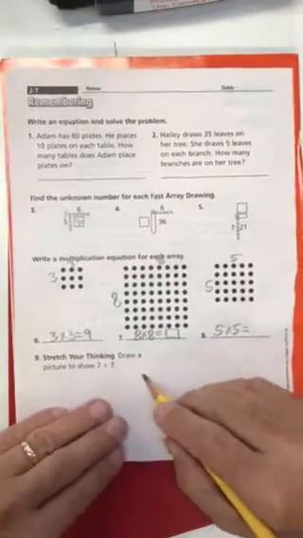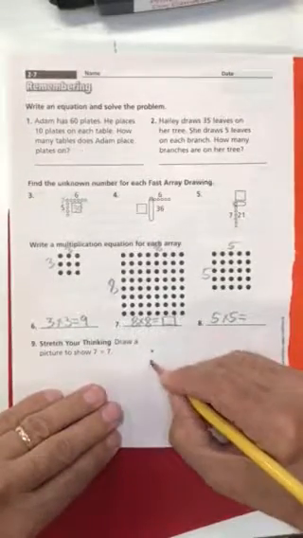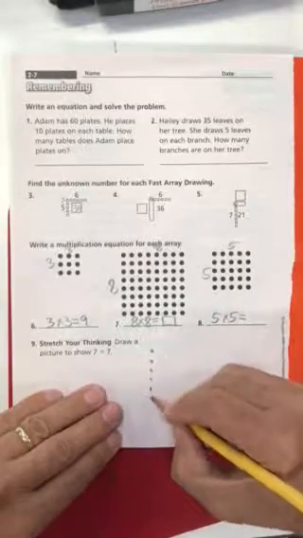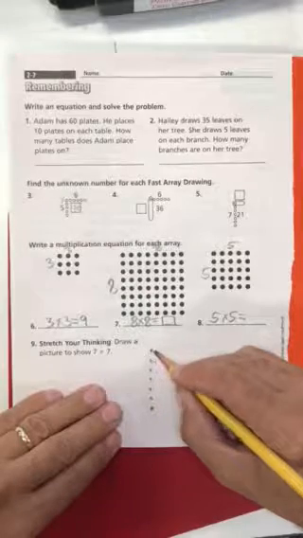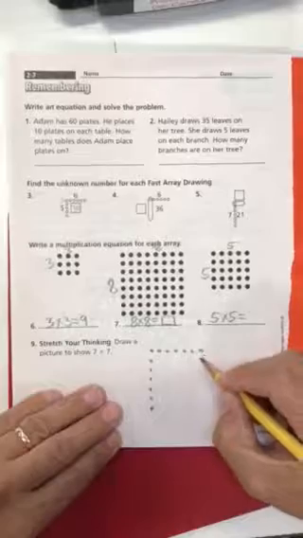Stretch your thinking. Draw a picture to show 7 times 7. So you're going to draw 7 rows, 1, 2, 3, 4, 5, 6, 7, and then 7 in each row. Count the first one, second, third, fourth, fifth, sixth, seventh.